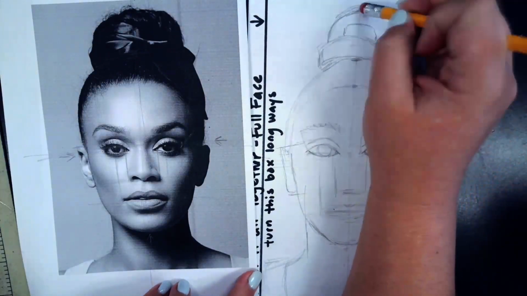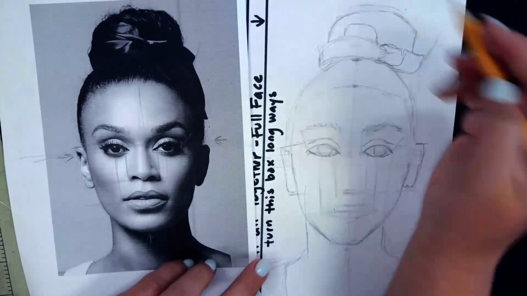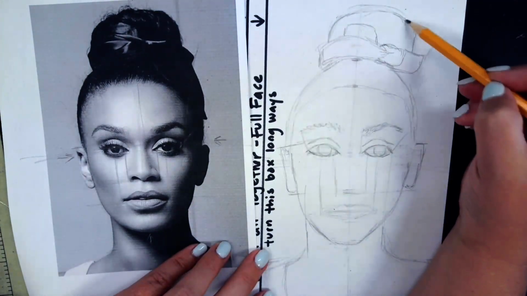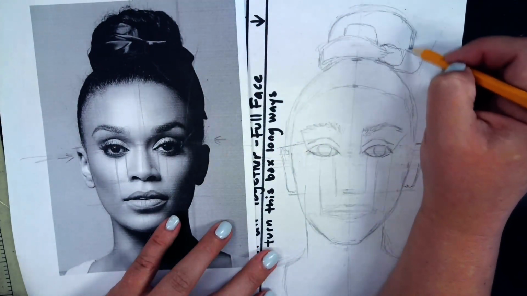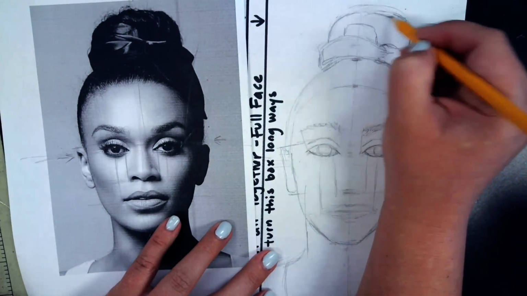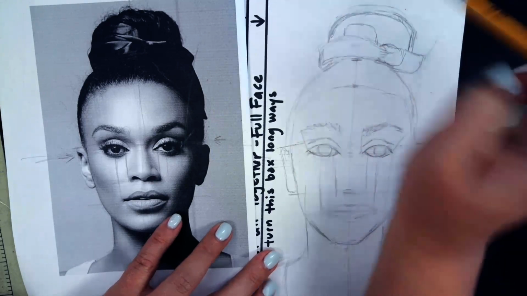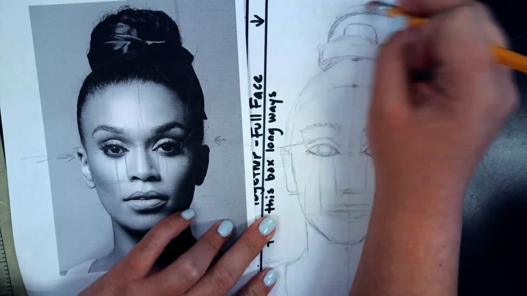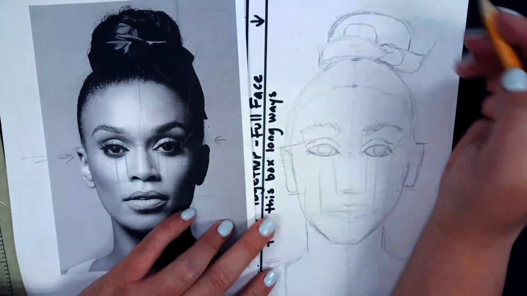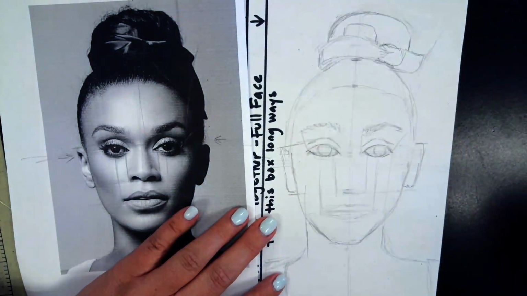And then my bun is way too high, right? This is not the same amount of space that I'm seeing here. And so I want to make sure I'm going back and looking at, did I draw it too high? What did I do wrong? Where did I go wrong? And fix it then. Don't just look at it and be like, oh, that's bad, and just leave it. If something's off, if something's wrong, fix it.